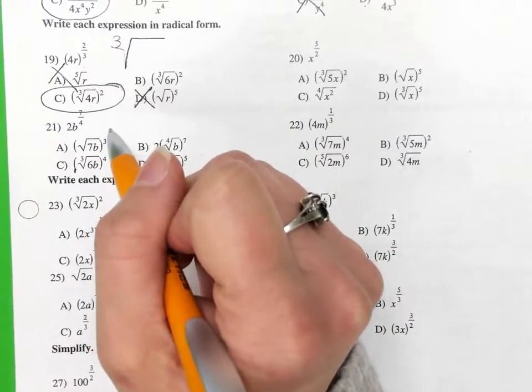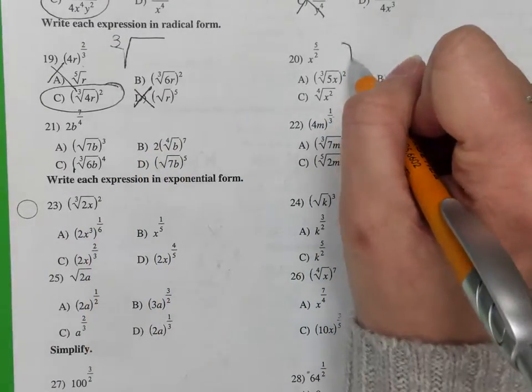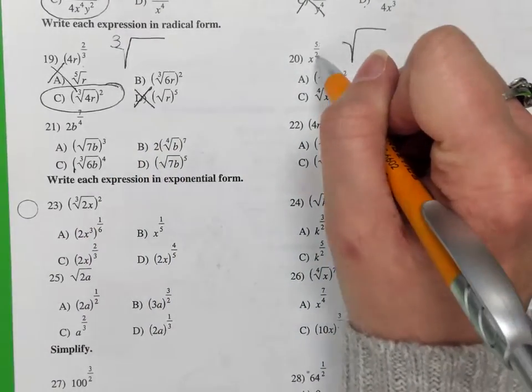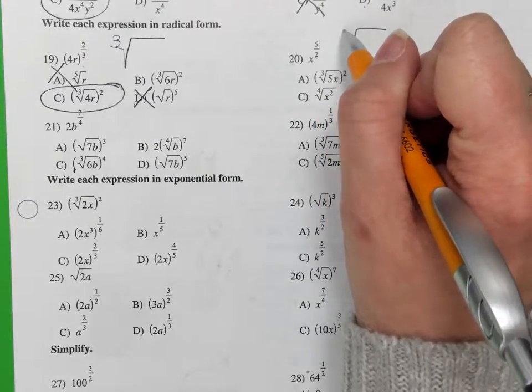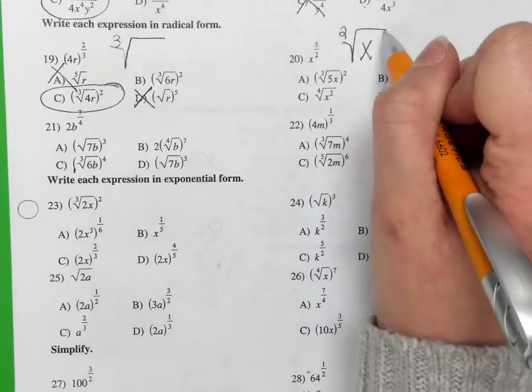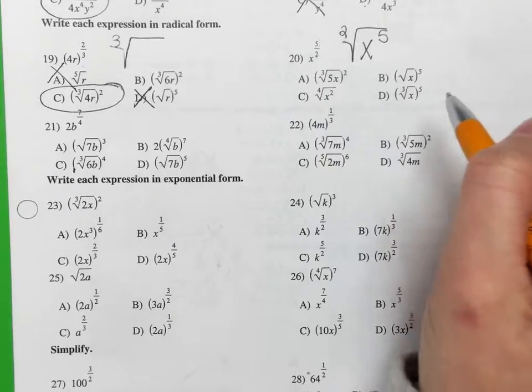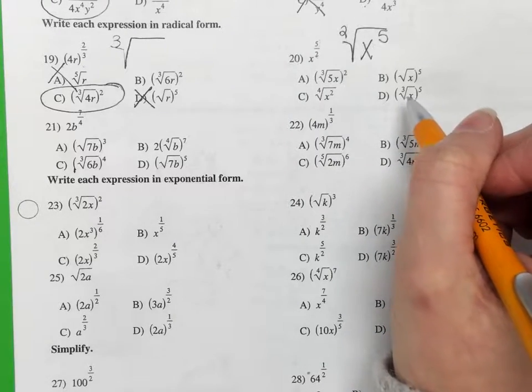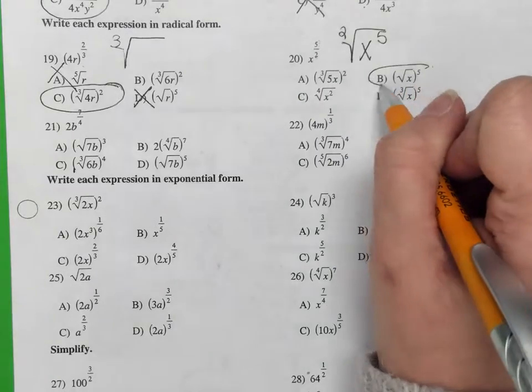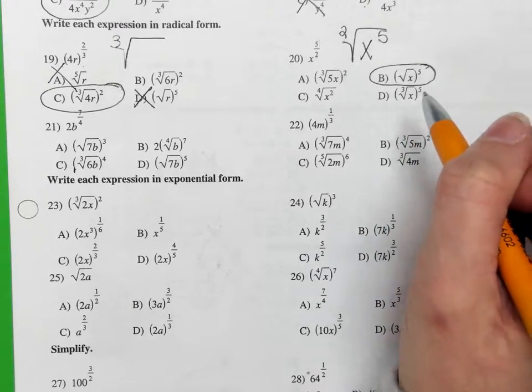I don't know. All right, let's do 20. Here we go. Square root. What number? Where's the 2 and the 5? Which one goes here? 2. And then X, and then 5. So it's always the bottom one? Always the bottom one. Yep. It's B, right? Because you don't have to write the 2, because square means 2.